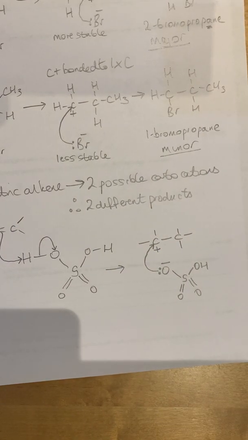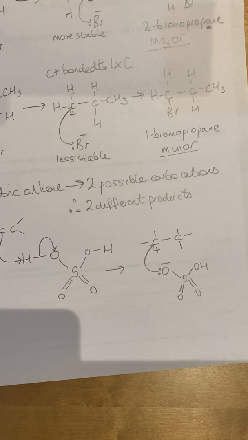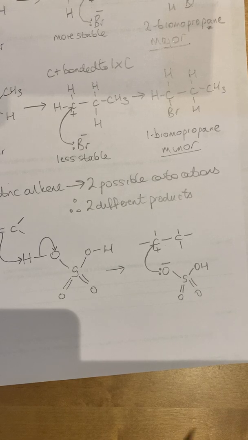But you still have to bear in mind the same things that I've just gone through. If you've got a symmetric alkene, that will give you one possible carbocation intermediate, one product. If you've got an asymmetric alkene, that will give you two possible carbocation intermediates, therefore two different products, and one will be a major product, one will be a minor product.